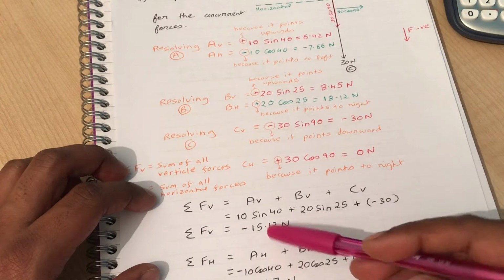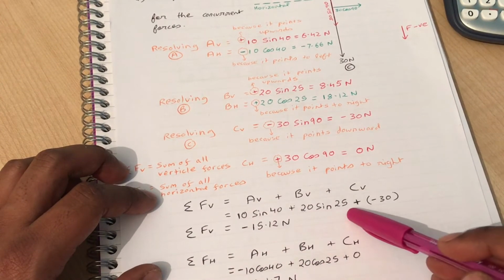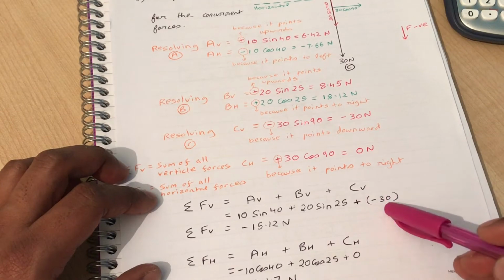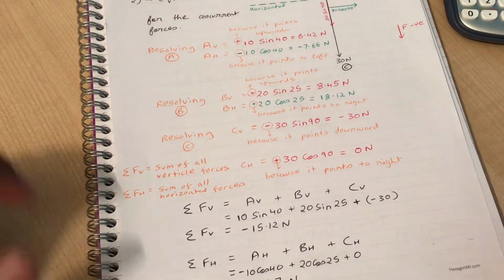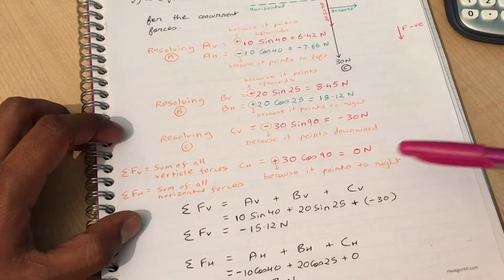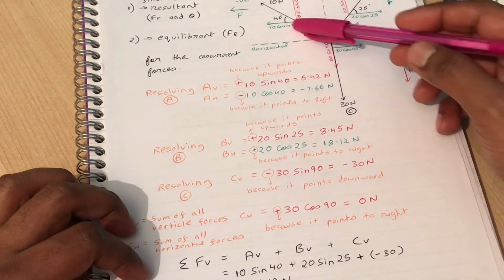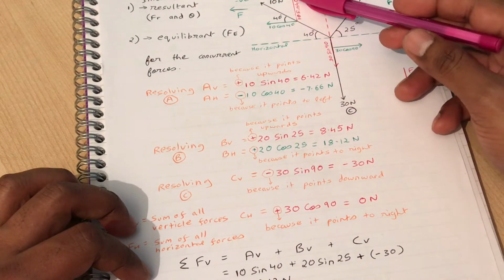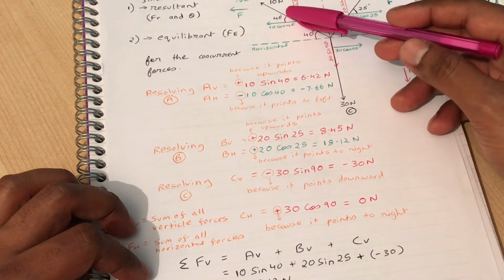So I'm going to write it down in my formula here. My AV is 10 sine 40 plus 20 sine 25, plus CV is minus 30. Now when you're solving a problem like this one, you need not write all the steps. Like I said, an easy way to do this is you take your force, and the vertical component will be force times sine of the angle of inclination.